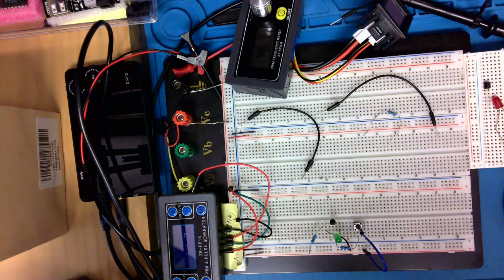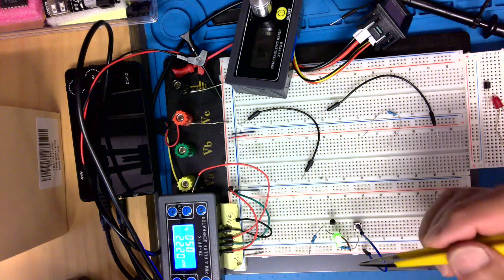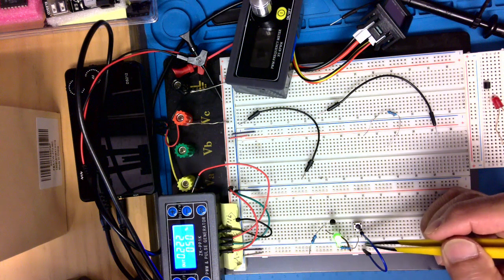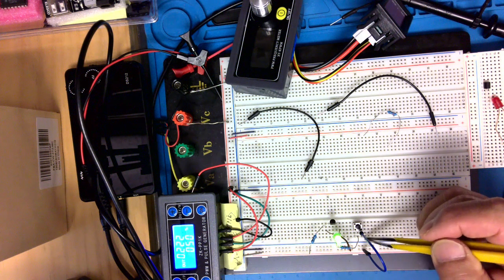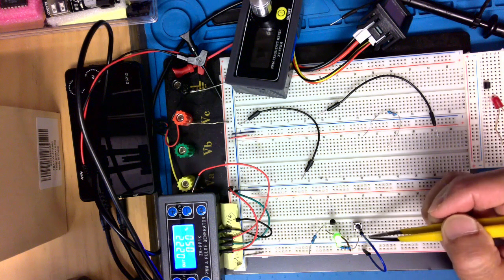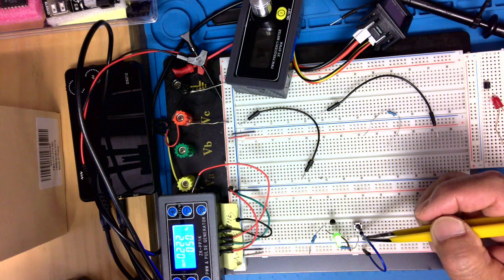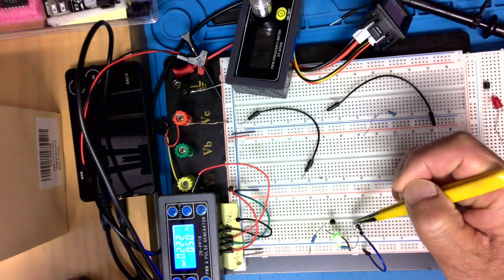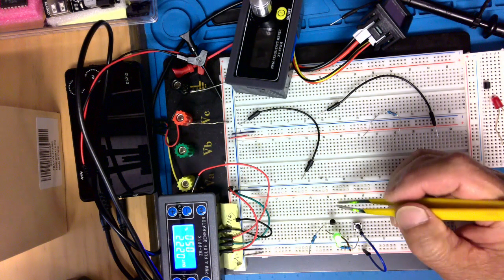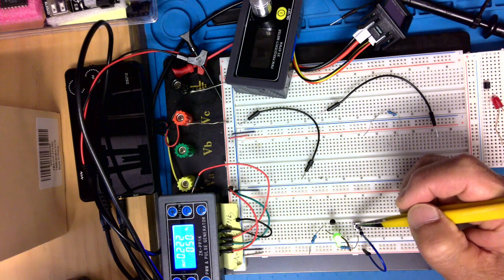The base is connected to the switch, and when you press the switch, the base goes high. The shunt resistor going to the ground is eliminated here because it's no big deal for demonstration.